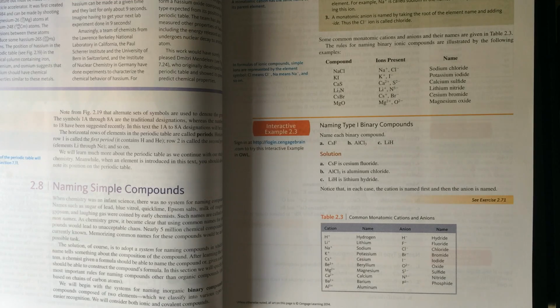1. The cation is always named first and the anion second. 2. A monatomic, meaning one atom, cation takes its name from the name of the element. For example, Na+ is called sodium in the name of compounds containing this ion. 3. A monatomic anion is named by taking the root of the element's name and adding "ide" to the end. Thus, the Cl- ion is called chloride. These common monatomic cations and anions and their names are given in Table 2.3. The rules for naming binary ionic compounds are illustrated by the following examples.